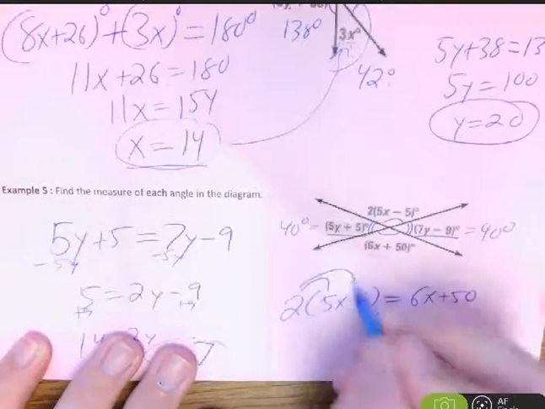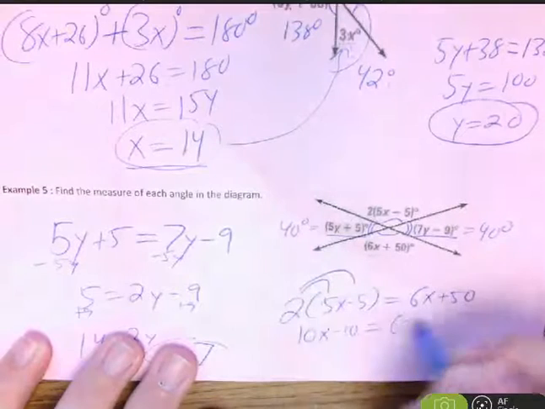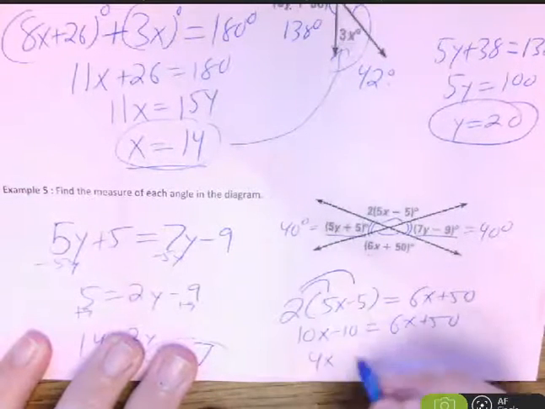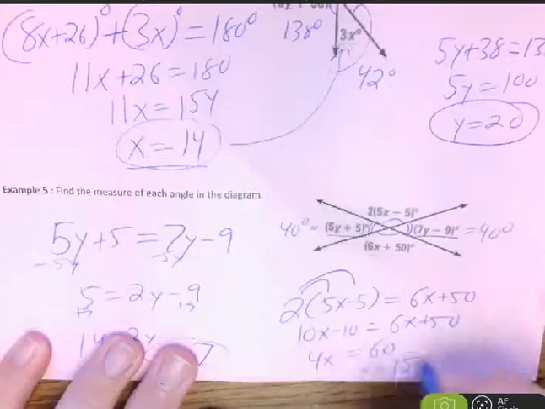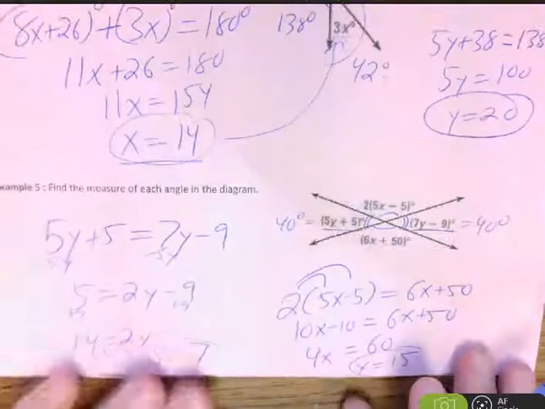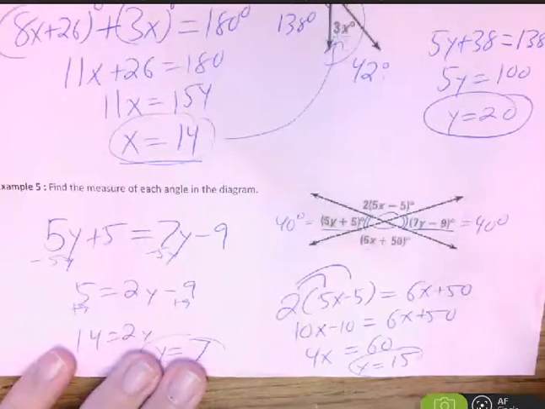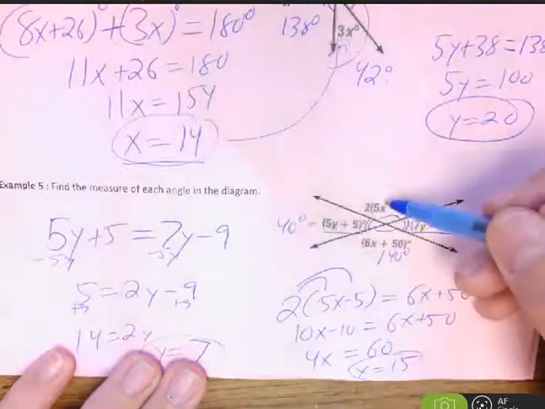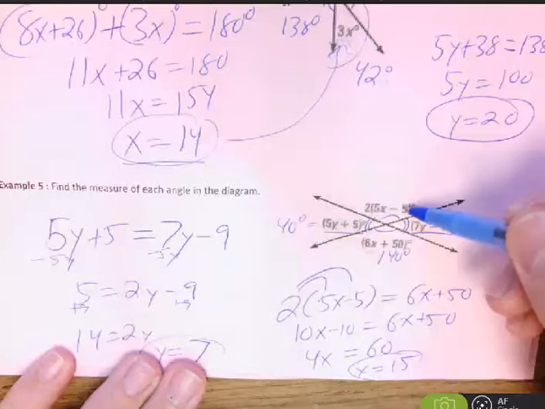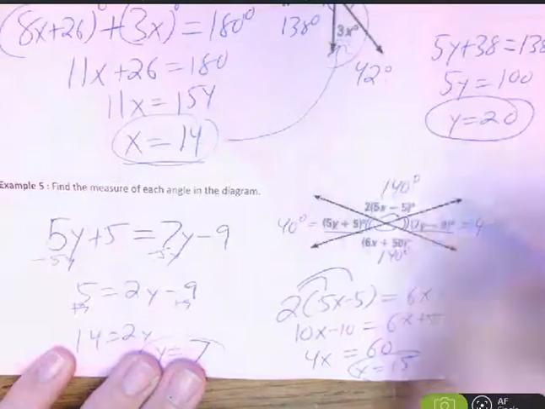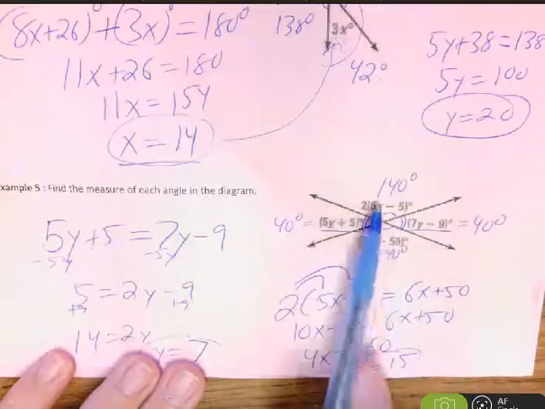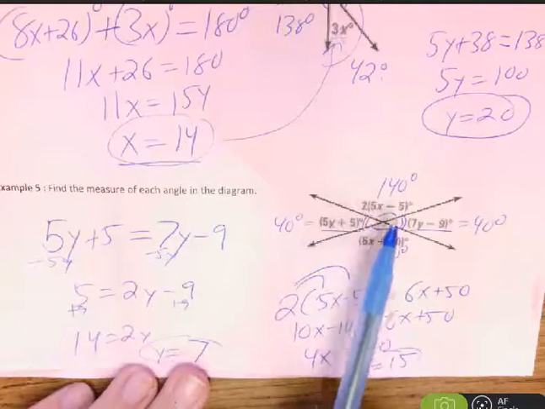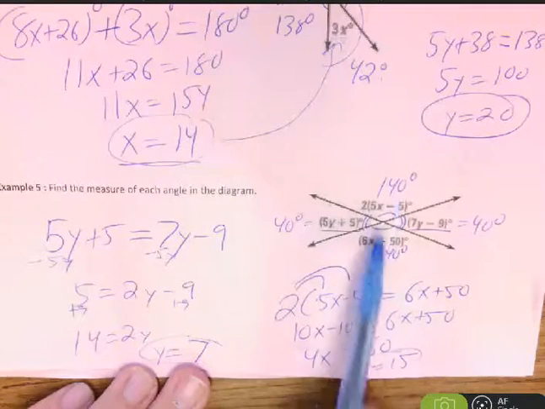So I got to distribute. So 10x minus 10 equals 6x plus 50. I'm going to subtract 6x from both sides. I'm going to add 10 to both sides. And before you know it, using your algebraic process, you'll get x equals 15. And let's check it. 15 times 6 is 90, plus 50 is 140. 5 times 15 is 75, minus 5 is 70 times 2. Double check in your calculator if you need to, but I think we're in good shape. I know I did the plugging in a little bit quick there. Feel free to pause, plug it in your calculators, and you'll see you'll get the same numbers I got.